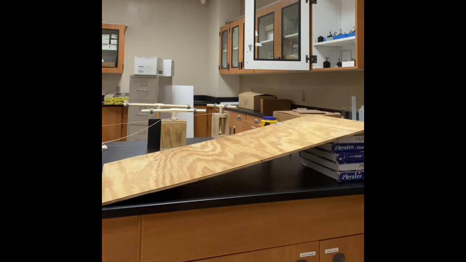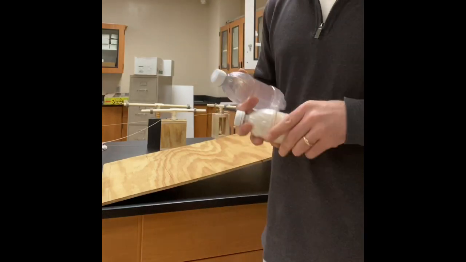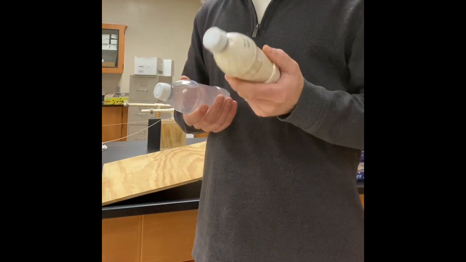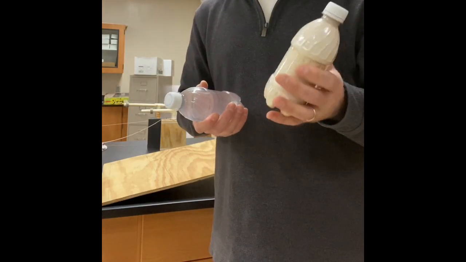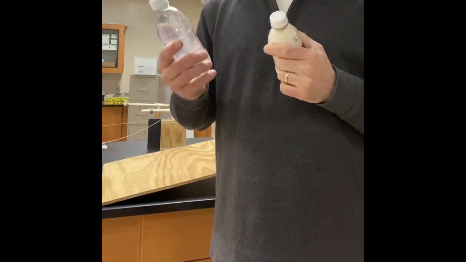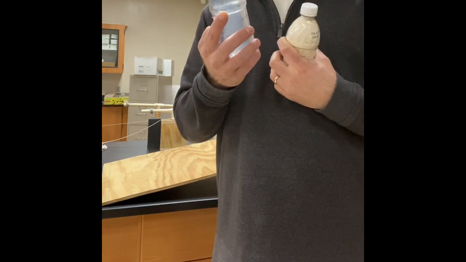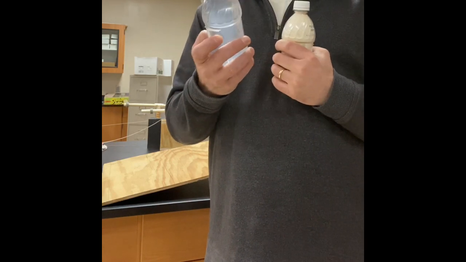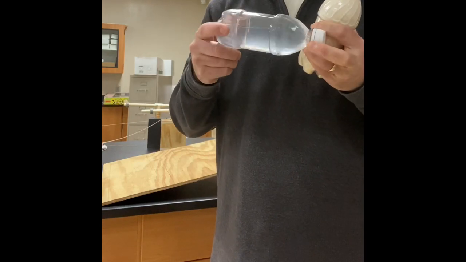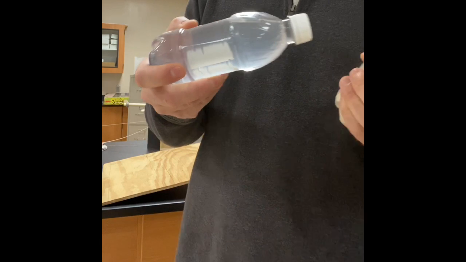All right, what about if I were to compare a solid versus a liquid? Well, at first you might think the solid is going to do better because it seems like the mass is close to the center of mass. But liquids actually cheat because liquids do not actually rotate. They slide inside the container.